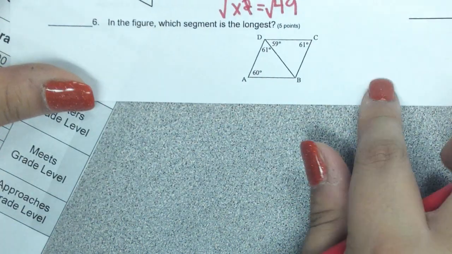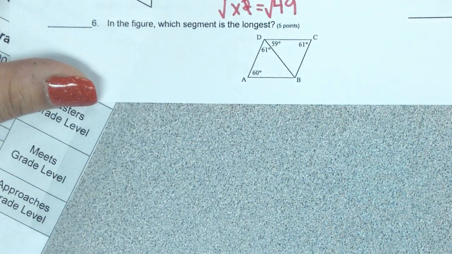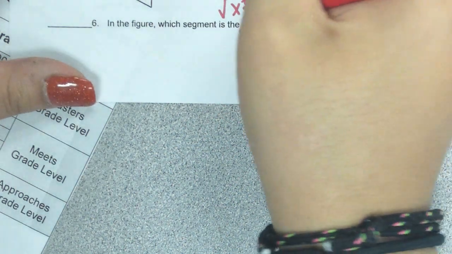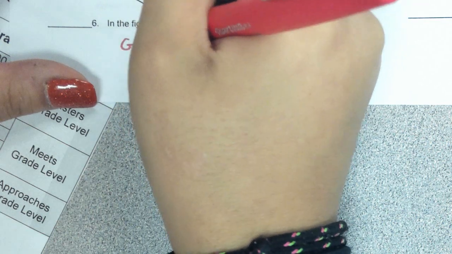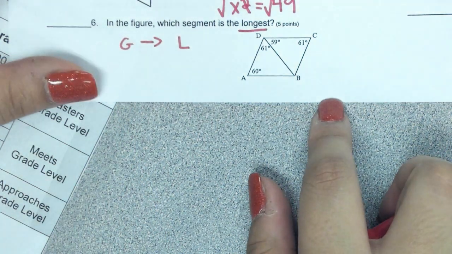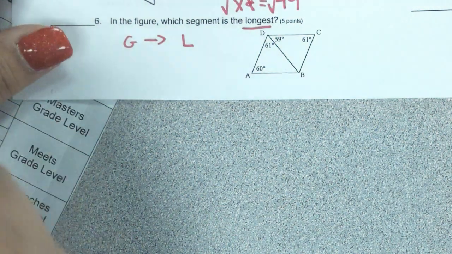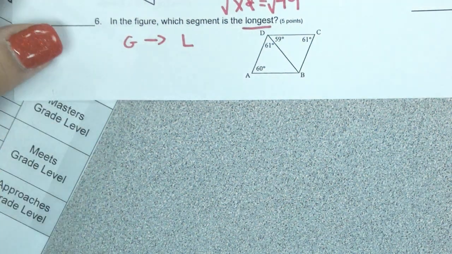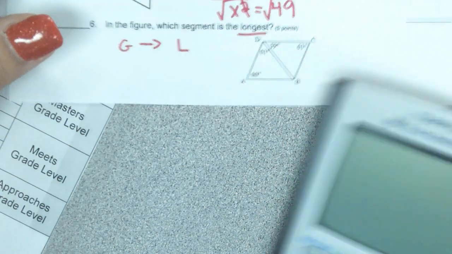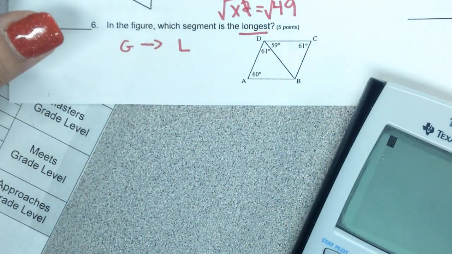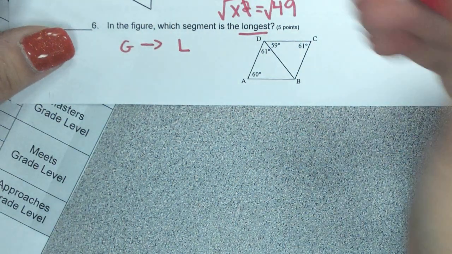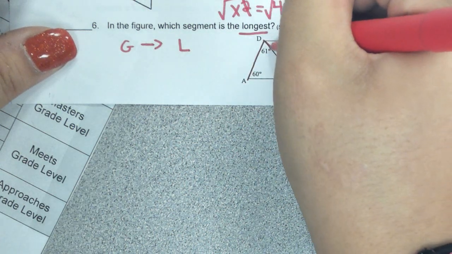All right, number 6. In the figure, which segment is the longest? So I want to list these from greatest to least because I want the longest. Please remember you have to break these up into 2 different triangles. So for my first triangle, let me get a calculator just so I can do this quicker. All right, so for my first triangle, I have this right here.